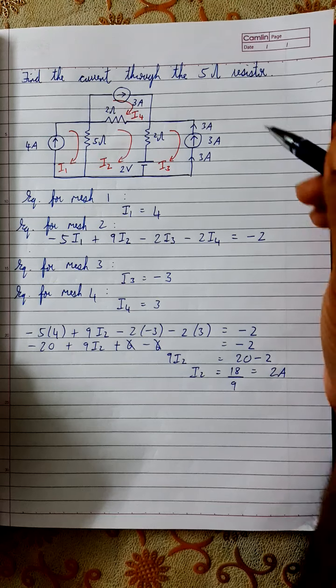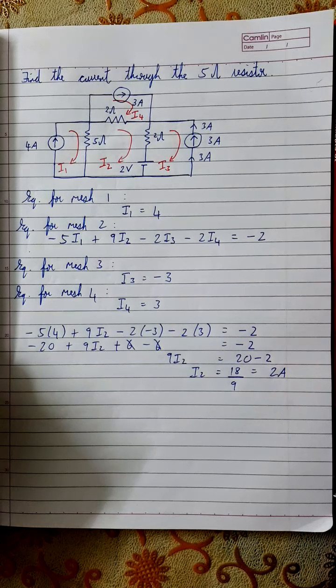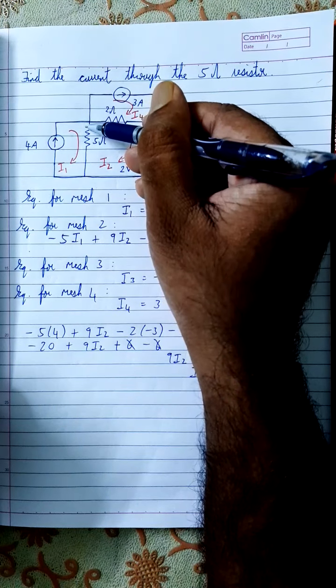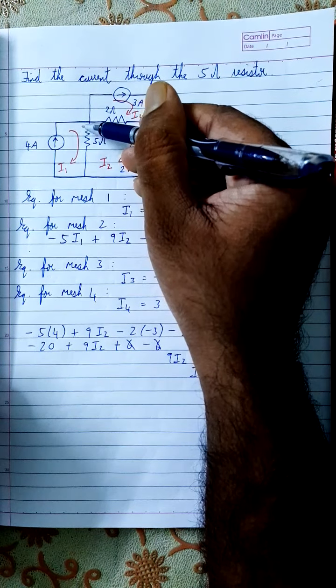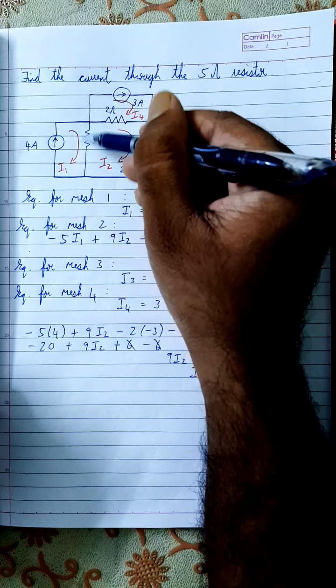Therefore, I2 is equal to 2 amperes and I1 is equal to 4 amperes, right? So the current across this branch is I1 minus I2.